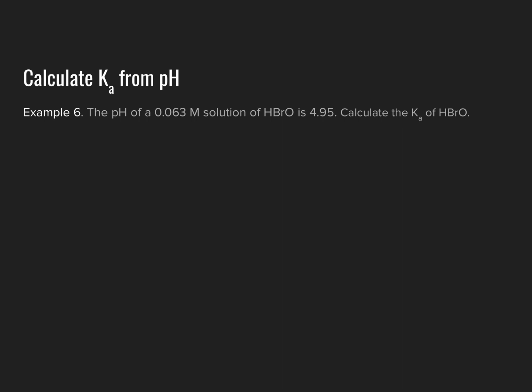So for our example problem here, we're given the pH of a 0.063 molar solution of hypobromous acid, that is HBrO, and that given pH is 4.95. And we're asked to calculate now the value of the acid ionization constant Ka of this species. So as I discussed, let's just go ahead and start by doing all the things we know how to do. First of all, by writing an equilibrium equation governing the dissociation of this acid.